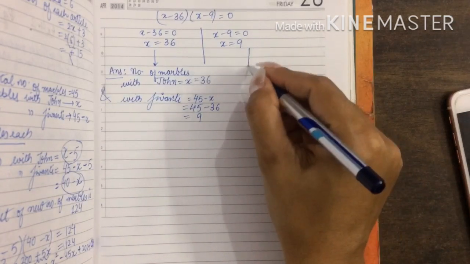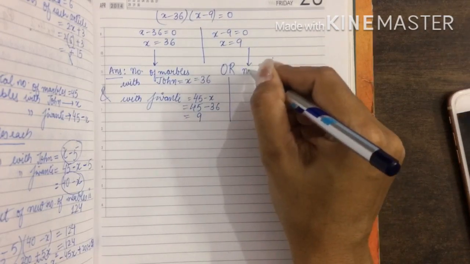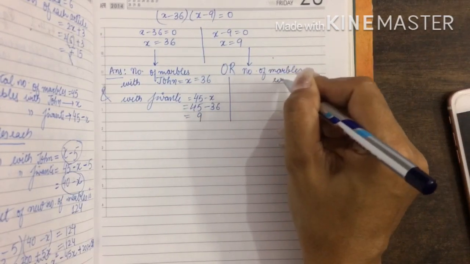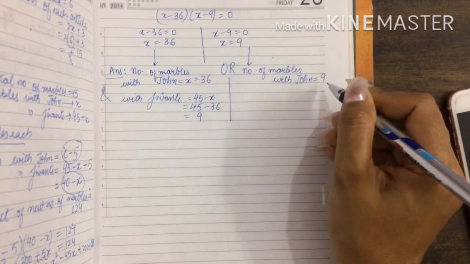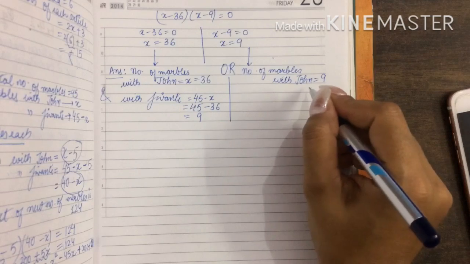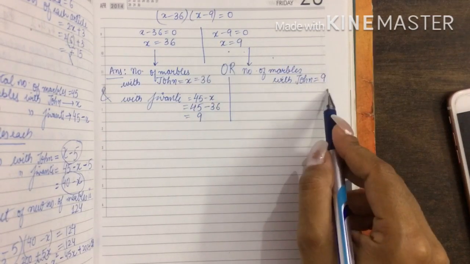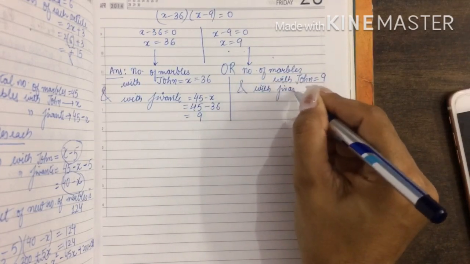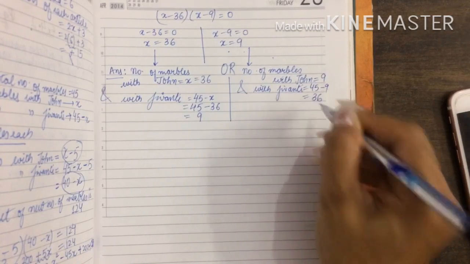Or it could be the second case, where the number of marbles with John is 9, because it was represented by x. X is 9, so John has 9 marbles. And with Jivanti, it will be 45 minus 9, which is 36.